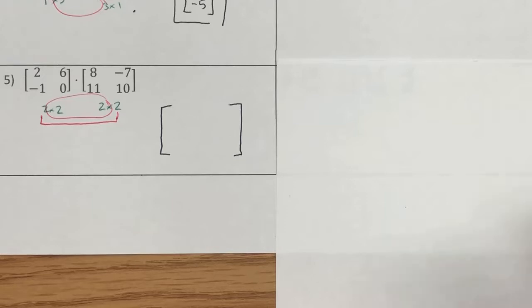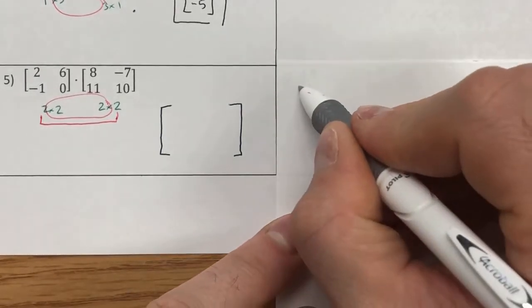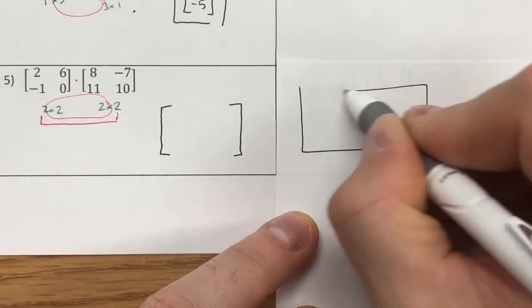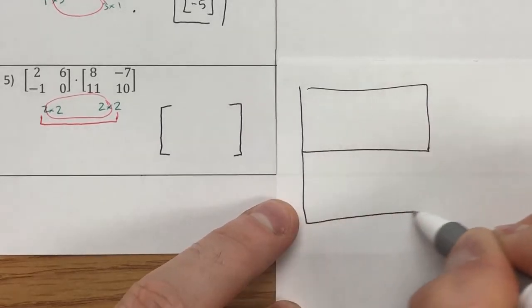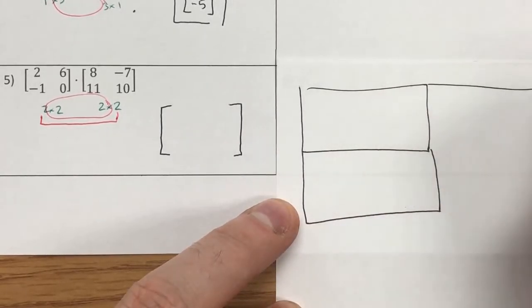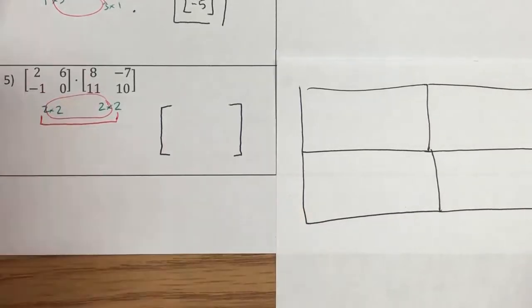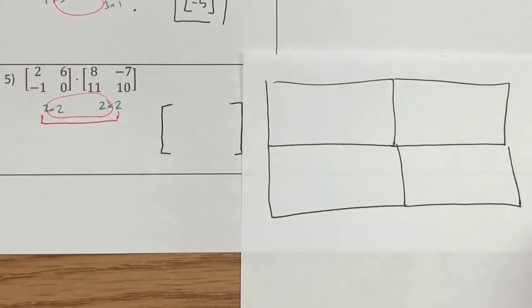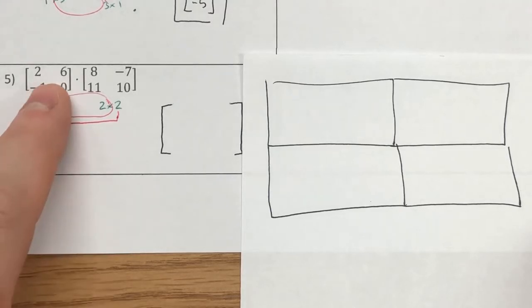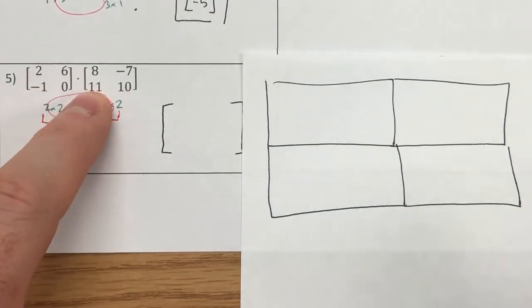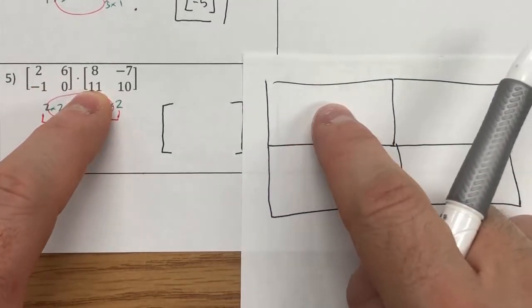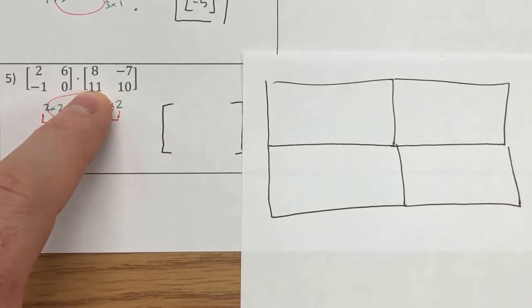Okay, so for the first element, I'm going to draw this a little exaggerated just so we can get the idea. I'm going to take the first row in the first column, which means first row, first column of my matrix.